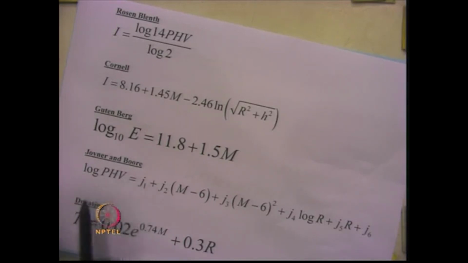Joyner and Boore provided another empirical equation for the peak horizontal velocity, and that is a function of the magnitude of earthquake, this magnitude being the local magnitude, and the epicentral distance r, and we can see that it is not simply r, but r is increased by some value.